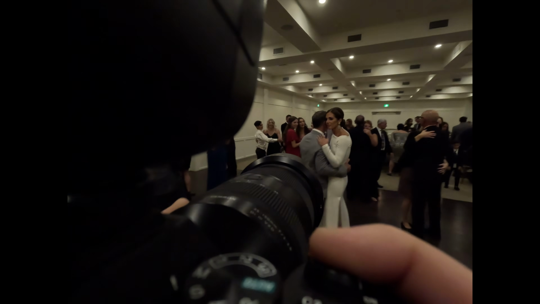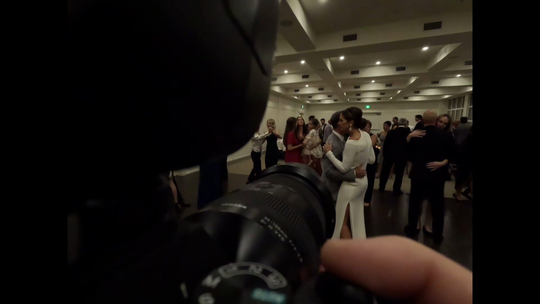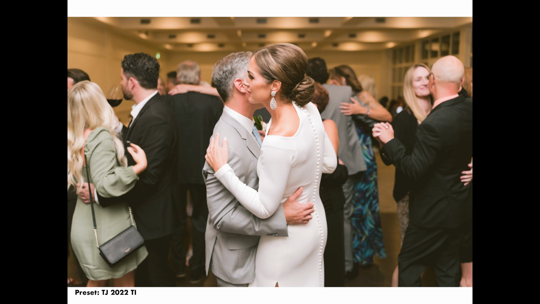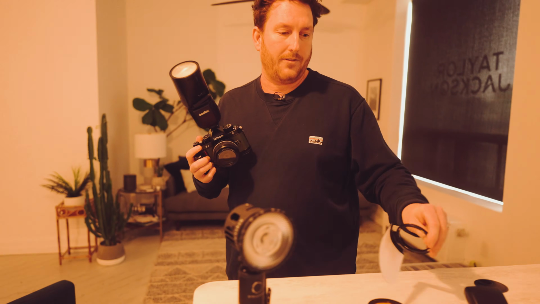You can also do it the other way, where you just highlight the subject that you want to be lit by the flash and then let the rest of the room be just a little bit warmer. I use that a lot for first dances, so it just adds a nice warm atmosphere, but then kind of spotlights the couple.